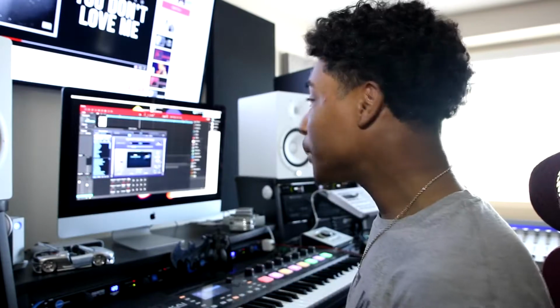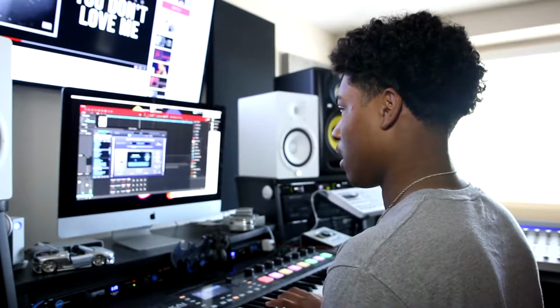Juice WRLD, his songs are all kind of dark, like they have a dark vibe to them. So you're gonna want to stay in a dark kind of vibe when you're making these chords.